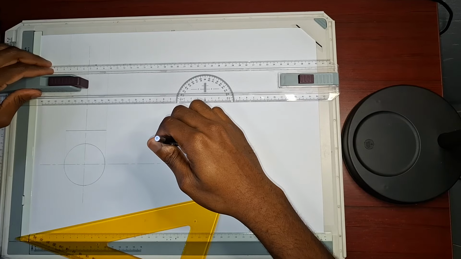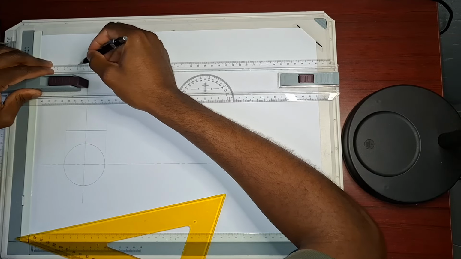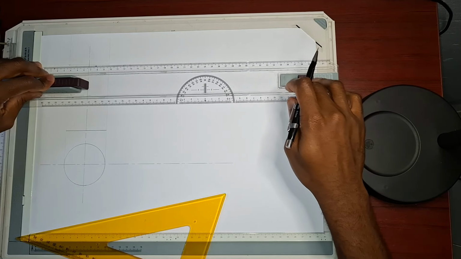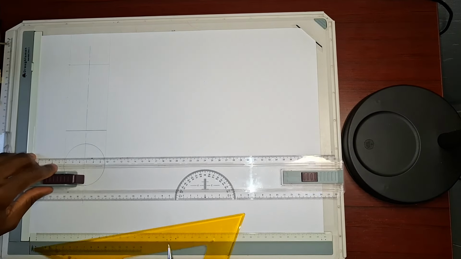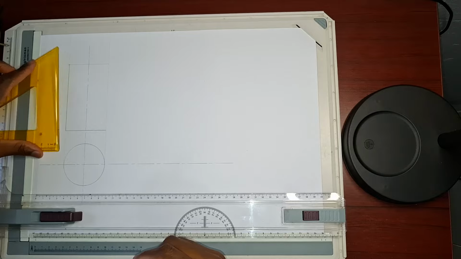The very first thing that you are going to do when you get a question like this is to replicate the given, to copy the given view. That is exactly what I'm doing. This side will be a dark line right there.